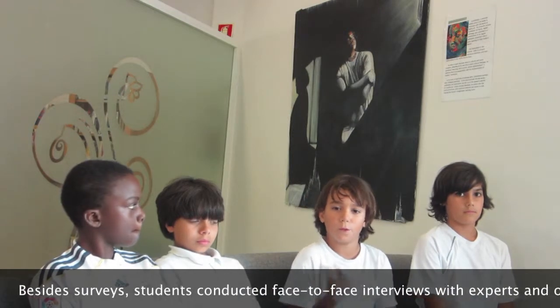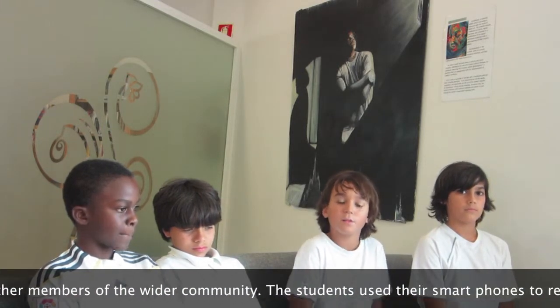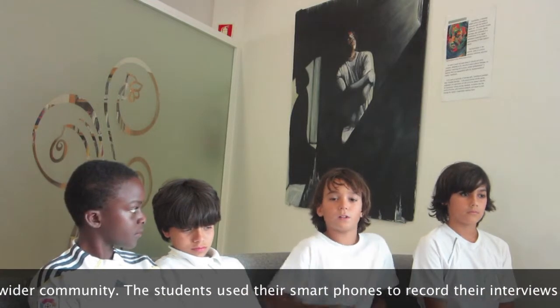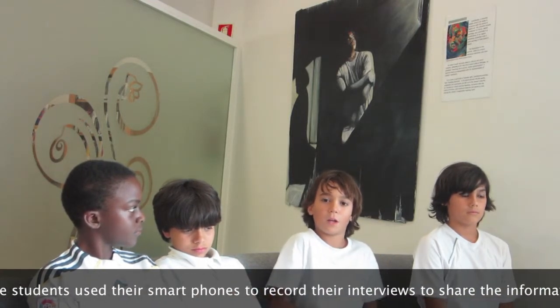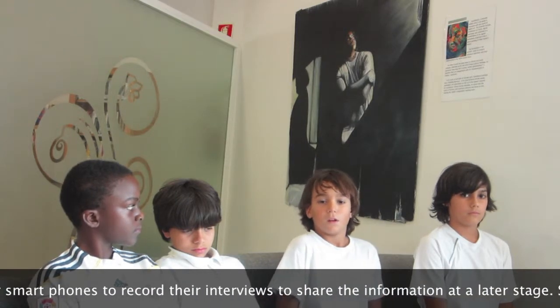Now moving on to Felipe, with how we used our phones in the research phase. Okay, so I'm going to explain how we used our phones. We used our phones when we interviewed the transport minister, because we had some questions to ask him to gather some more information. And we got the information, it's perfect, and we put it in the synthesis.